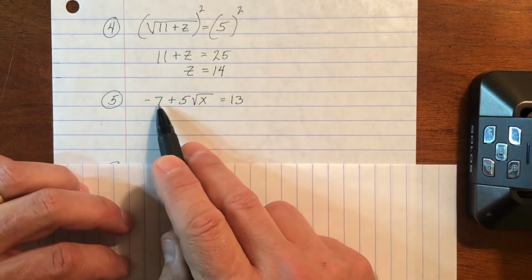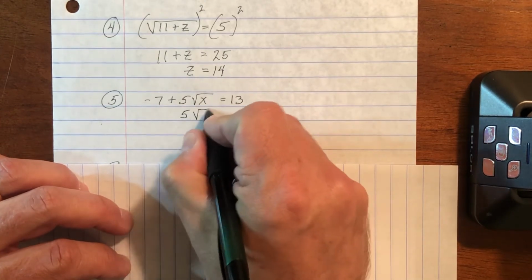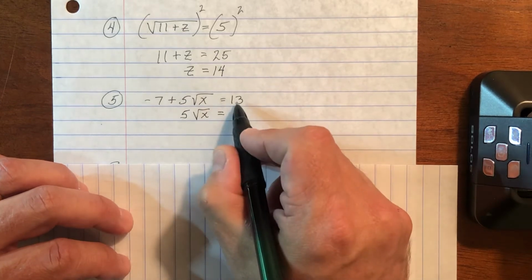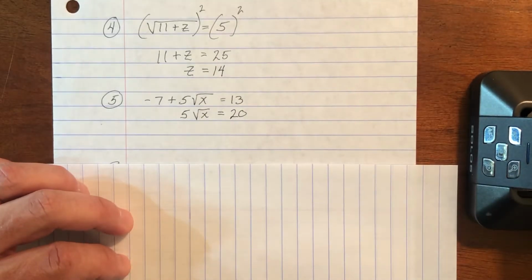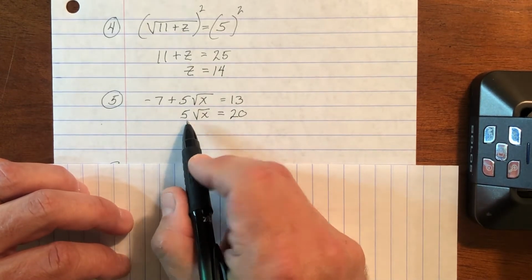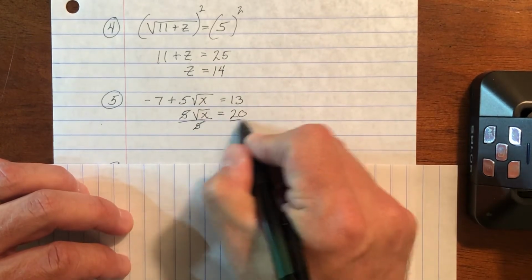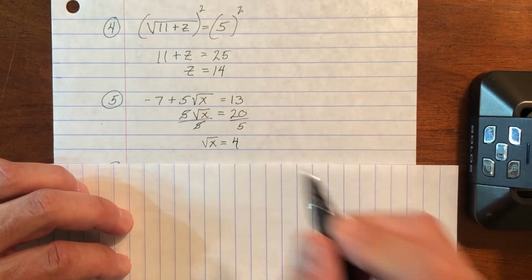So we're going to undo subtracting 7 by adding 7 to both sides. When you add 7 to the left side, it just disappears. When you add 7 to the right side, you get 20. Now you can get rid of that 5 by dividing by 5 on both sides. When you divide this side by 5, the 5's cancel out. When you divide this side by 5, you get 4.